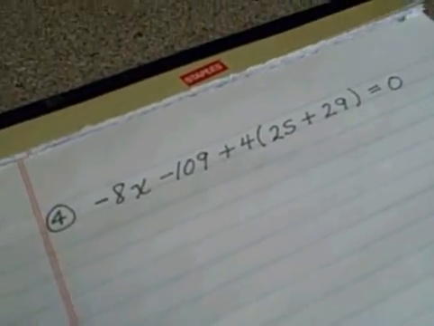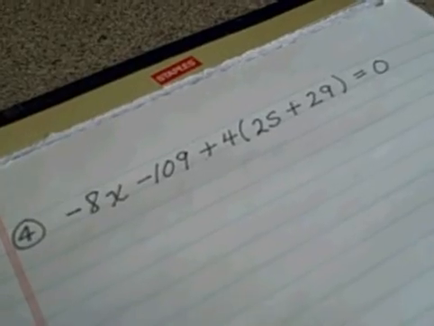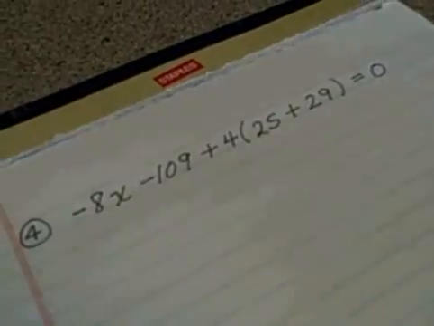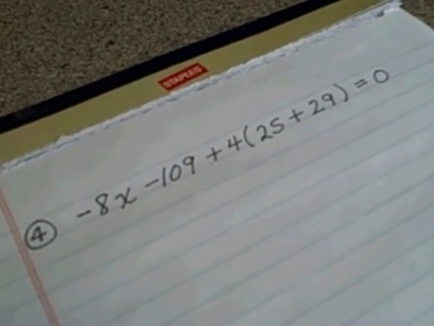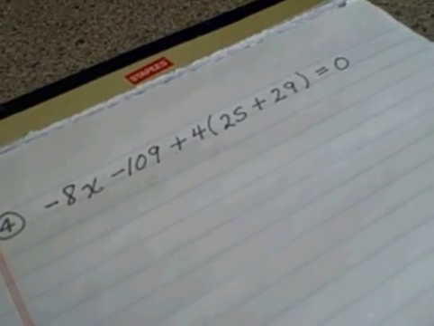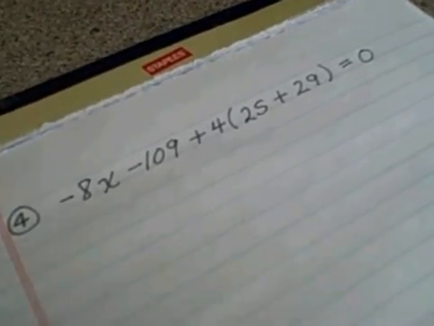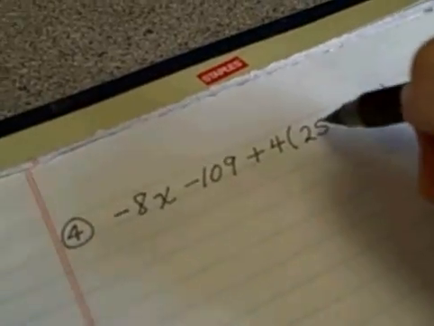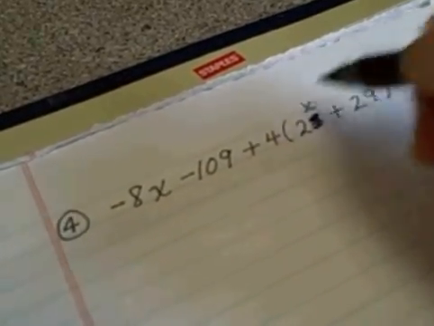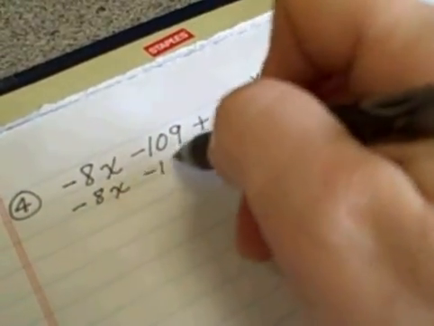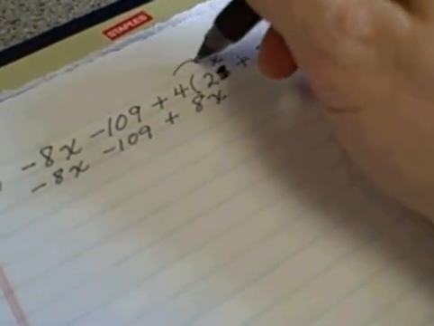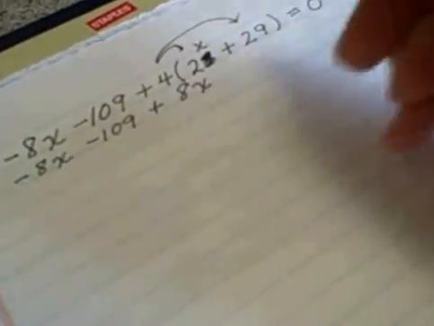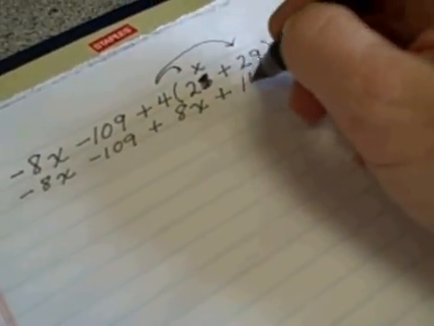Let's do one more so I can show you one that's similar, but there's a little bit of difference to it. Okay. Here you see we have lots of simplifying really to do. And I see a mistake I've made in writing it out. So rather than do this whole tape over, let me just show you that that's an x right there instead of an s. Okay, so negative 8x minus 109 plus, and then that's going to be 8x, 4 times 2x, and then 4 times 29 is, I got that calculated out as 116.